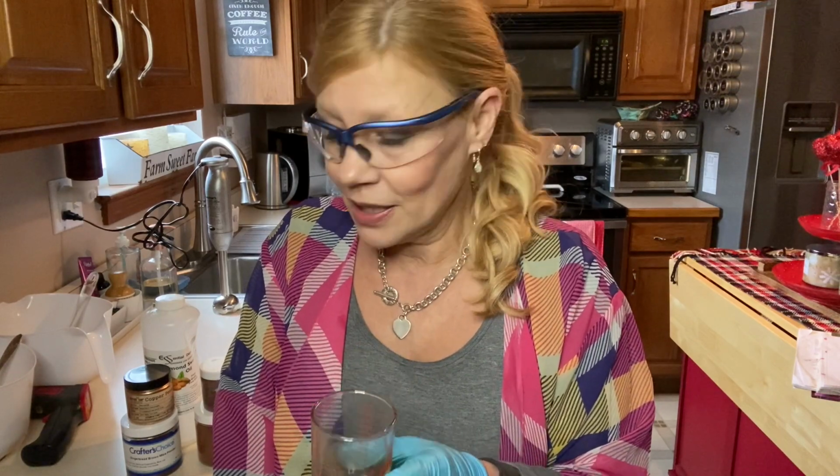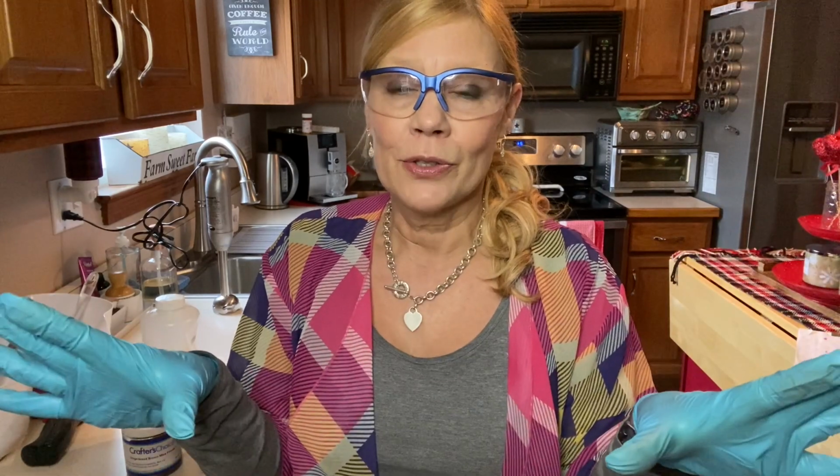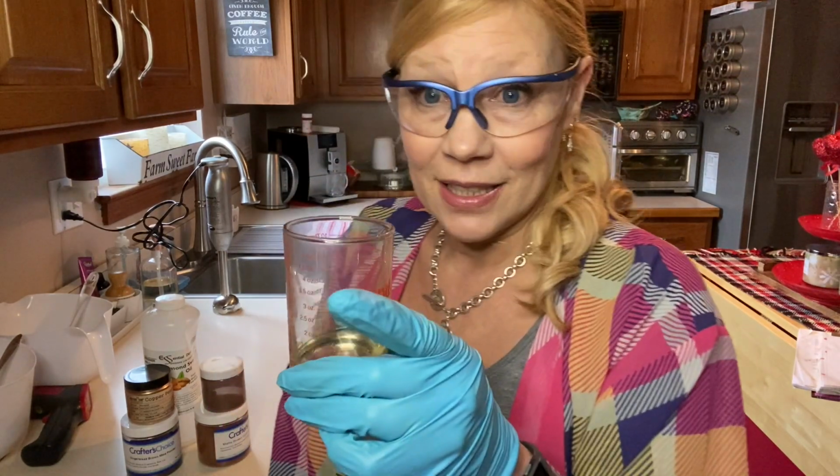So it will eat through any type of plastic. I don't know what it is about fragrance oils that will do that, but they do. So you'll measure and you're like, okay, I'm all set. And you look over and all your fragrance oil has escaped through a ginormous hole in the bottom of your cup. So get yourself a nice glass container that you can measure.